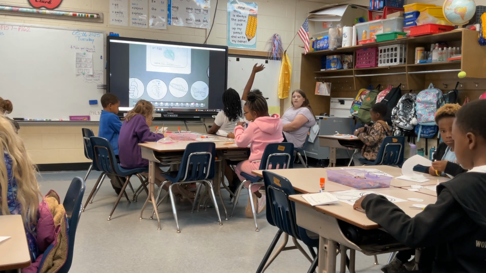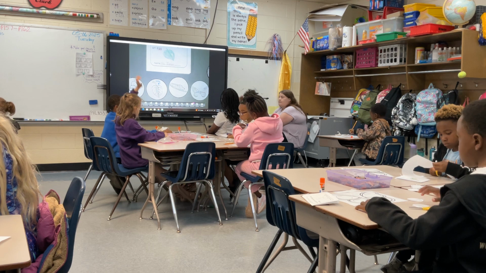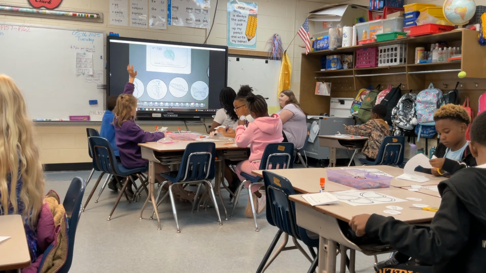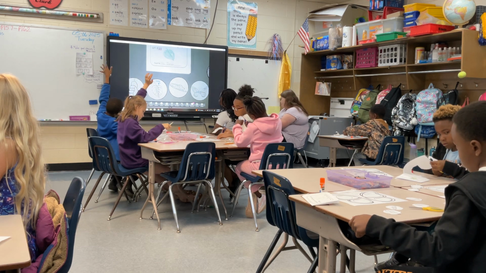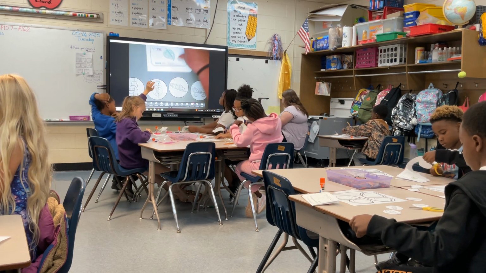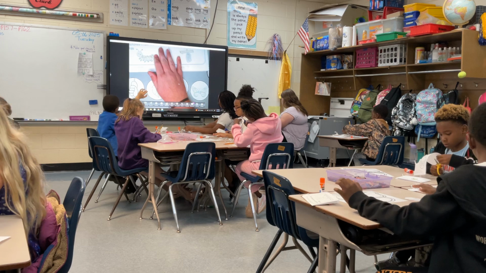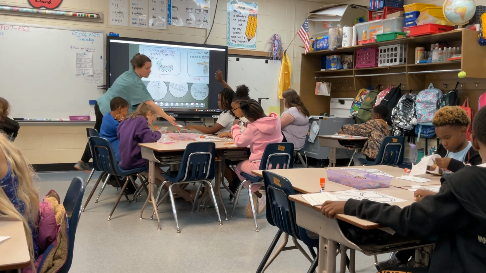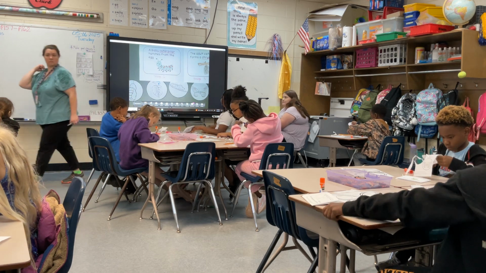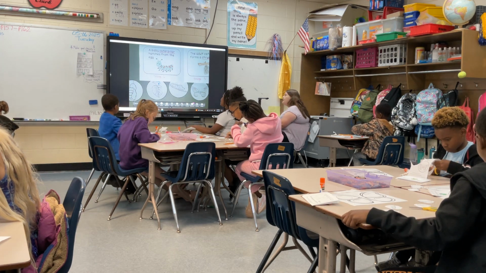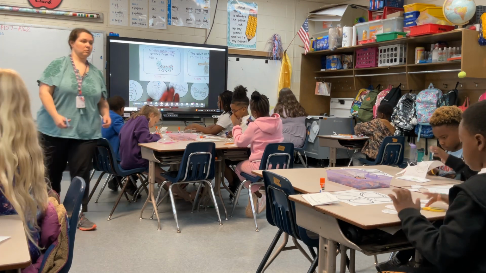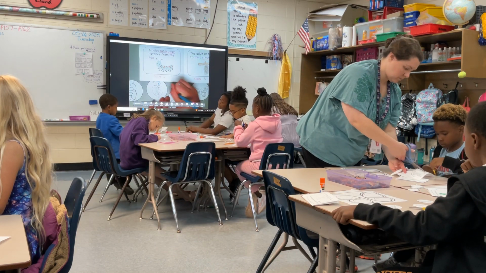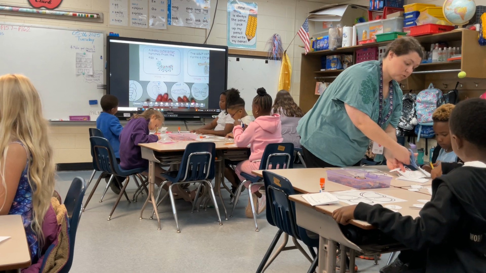Alright, stage 2, Jacayla. Look in your book. Open your book up right here. What comes next, Jacayla? Caterpillar, okay? So you're gonna write stage 2 on your caterpillar picture.